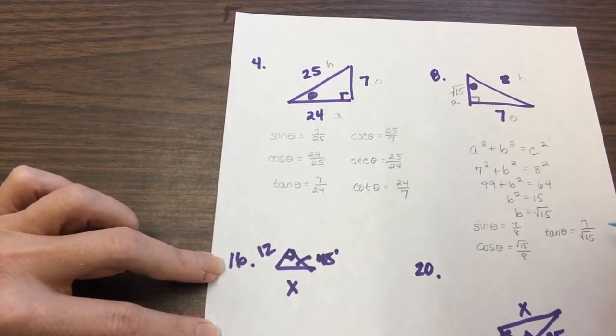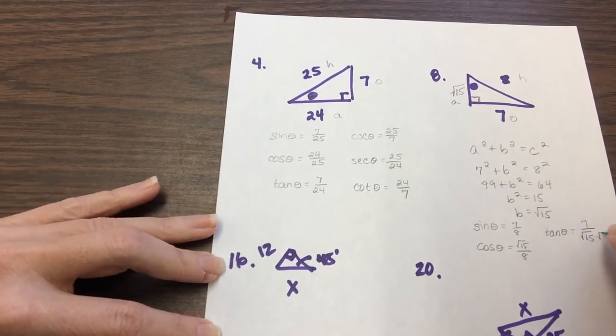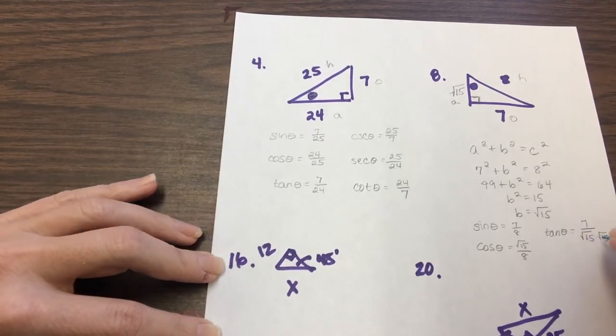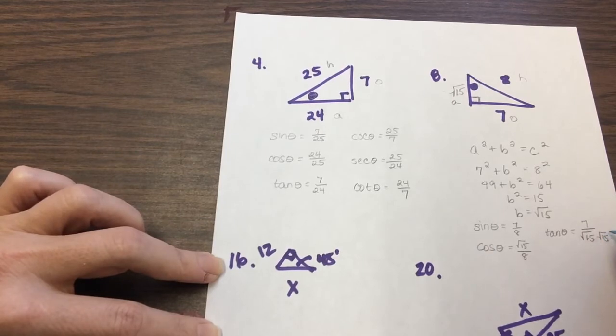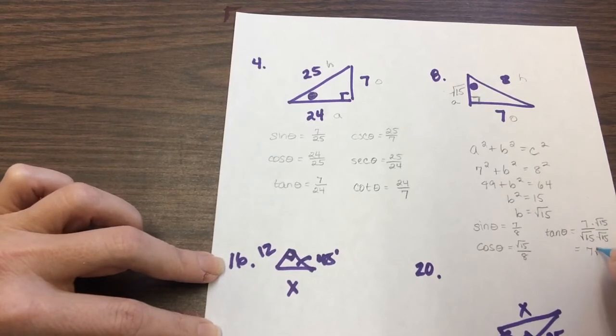Do that really easily by multiplying. If you multiply a radical, a square root, by itself, you get rid of the square root. So I'm going to multiply the square root of 15 by the square root of 15. Whatever I do to the bottom, I have to do to the top, which means this is just going to simplify to 7 times the square root of 15 over 15.